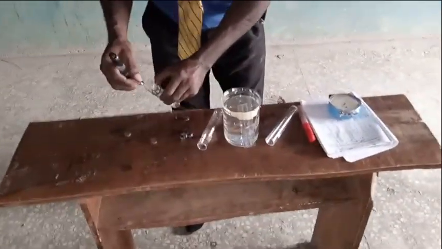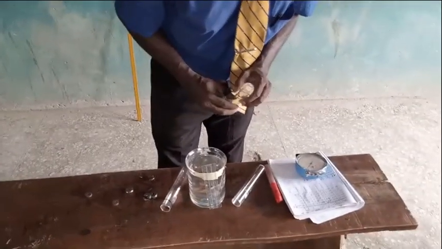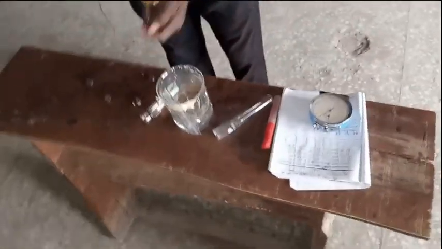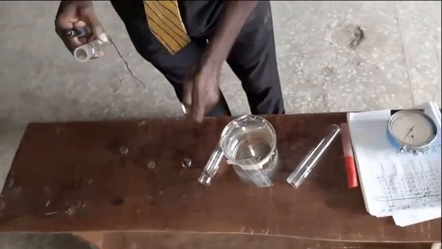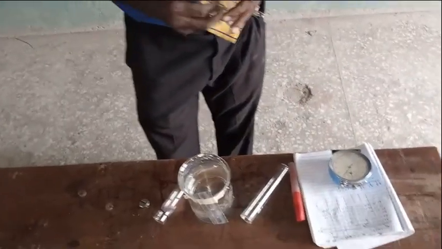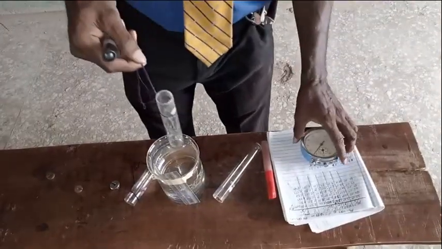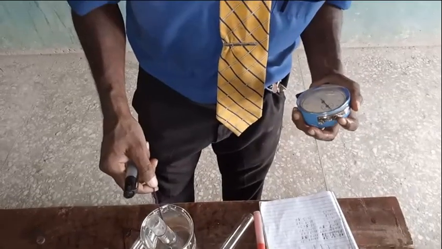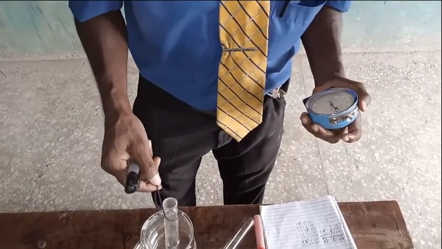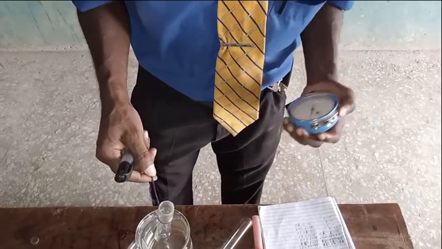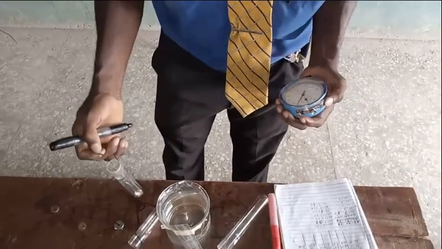Next one is 25. 10 grams, 10 grams, 5 grams. One, 2, 3, 4, 5, 6, 7, 8, 9, 10. Is 5.5 seconds.